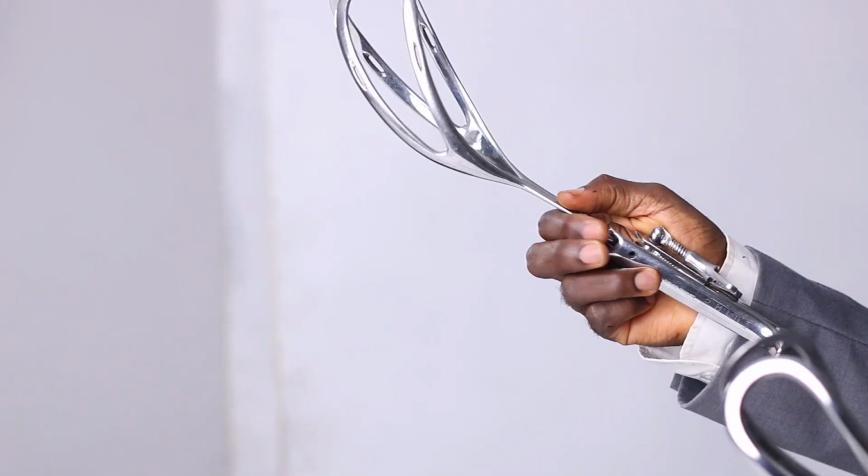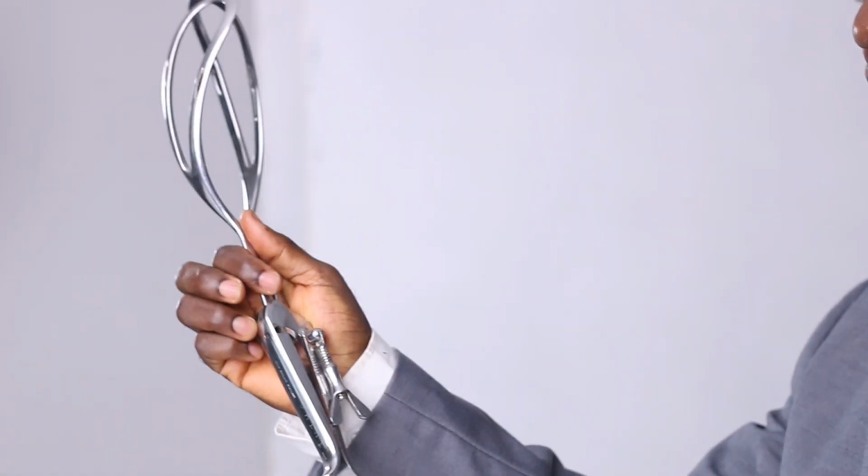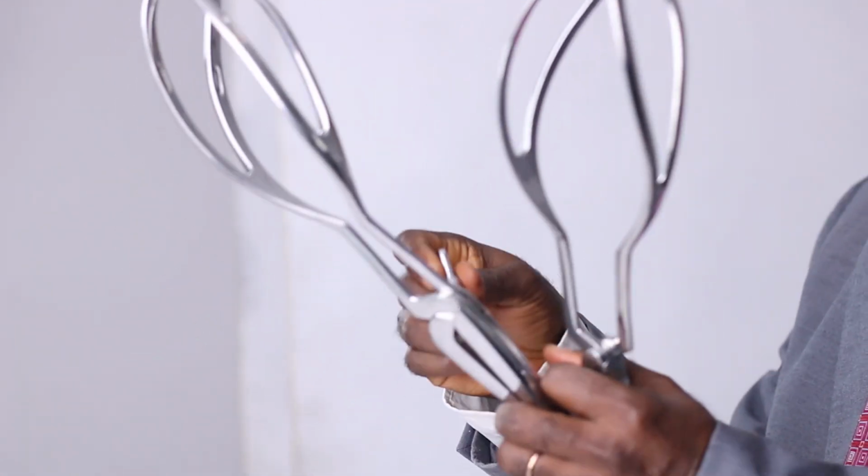Unlike the axis traction forceps, you can see the difference between the cephalic curve in the Wrigley's and in the axis traction forceps. In the axis traction forceps, there are about 4 types, and they are called the standard forceps. Like this one is an Anderson's forceps. You can see the traction.